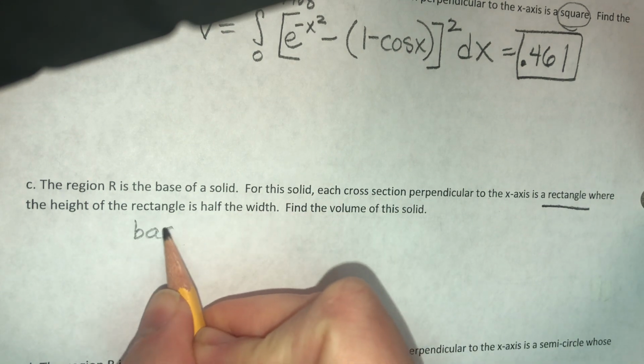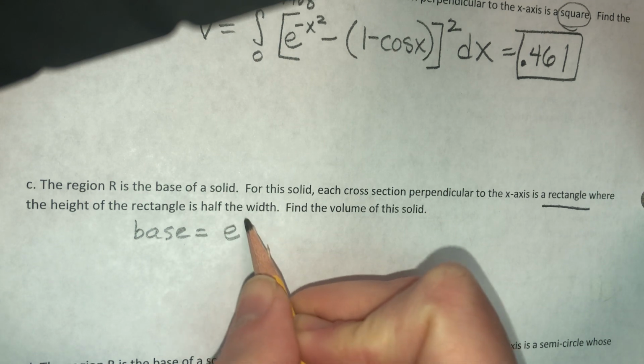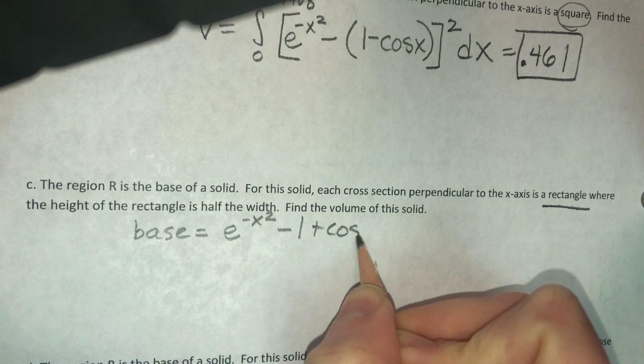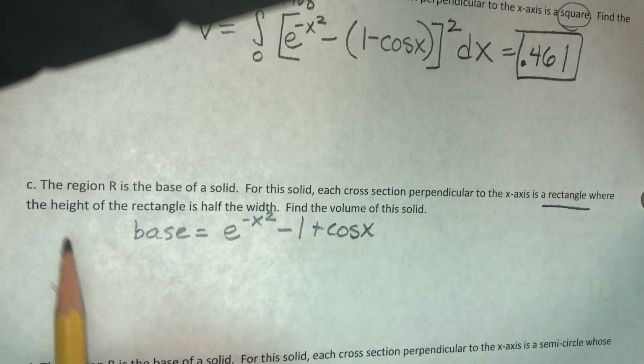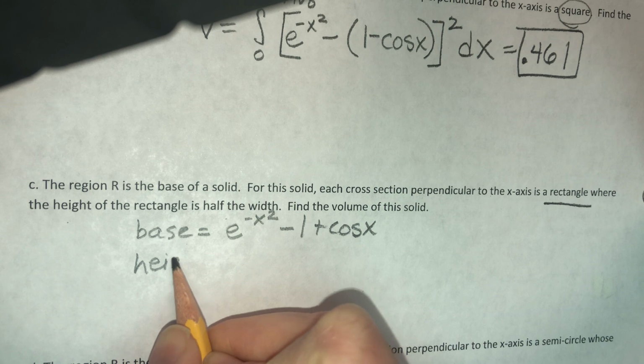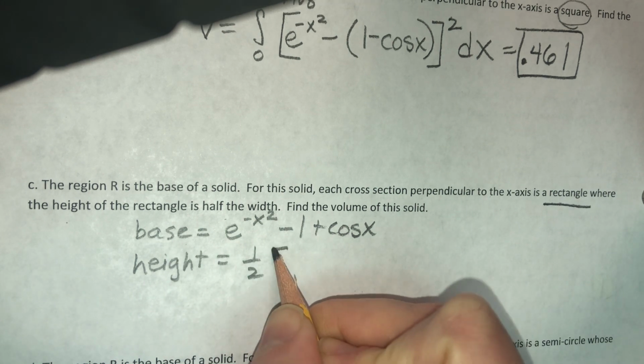So the base of my rectangle is the same thing as the base of the square was: e to the negative x squared minus 1 plus the cosine of x. The height is half that width. So the height is 1/2 of the base.